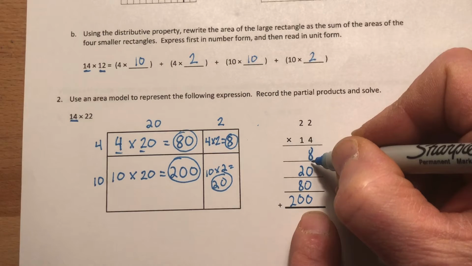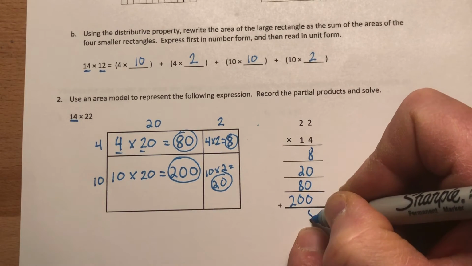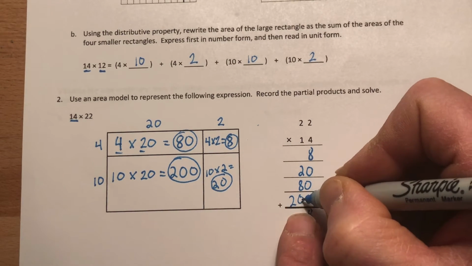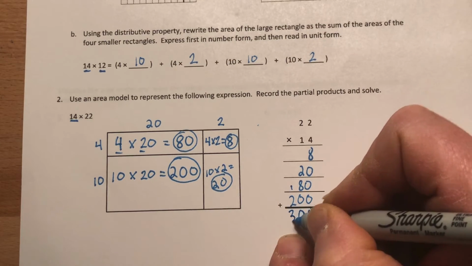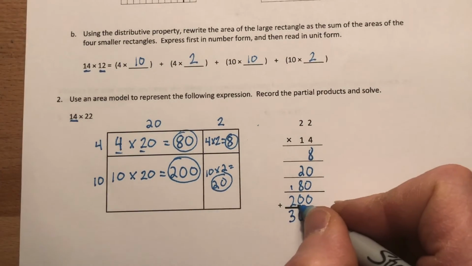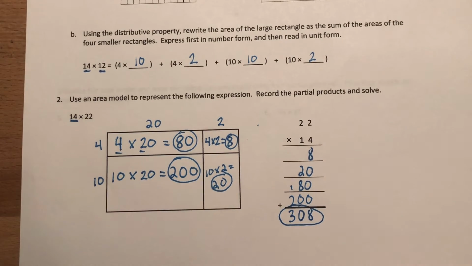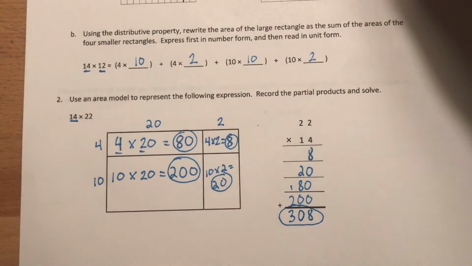Add these up. 8 plus nothing is 8. 2 plus 8 plus 0 is 10. 1 plus 2 is 3. Looks like I got 308 for my answer. Pretty cool. Kind of fun, too. It's kind of fun, all right? Learning how to just manipulate numbers and do all that kind of stuff.